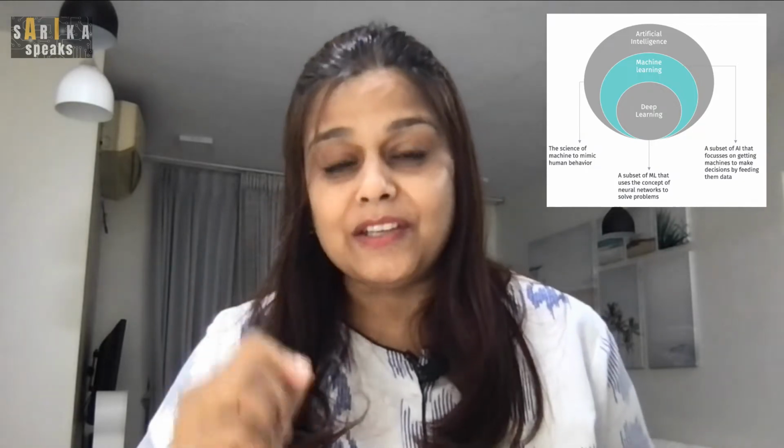Now comes what is machine learning. In machine learning, we feed the data and, based on an algorithm, it works. So there's a lot of human intervention in the case of machine learning. The next one, which is the topic of the day, is deep learning. Deep learning completely works on neural networks, and these neural networks are based on the way our human brain neurons work. That is the major difference between these different layers.